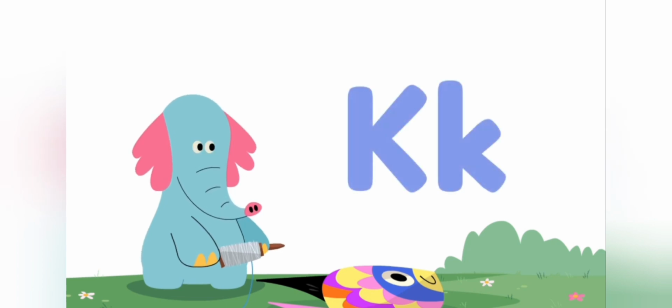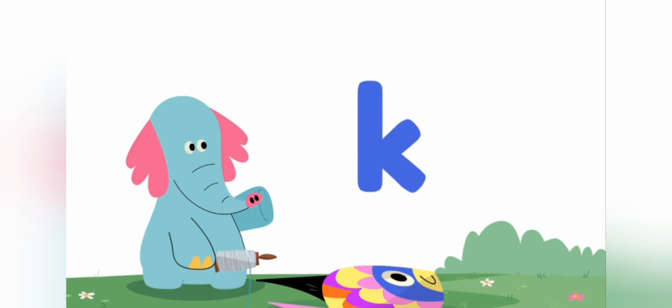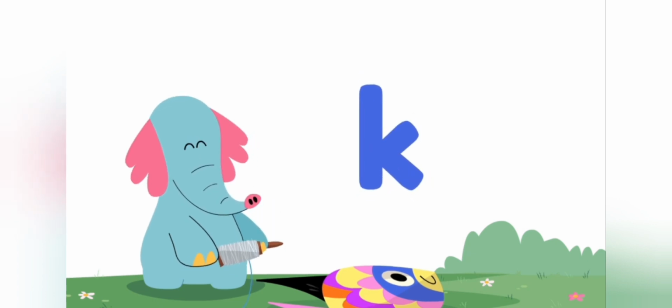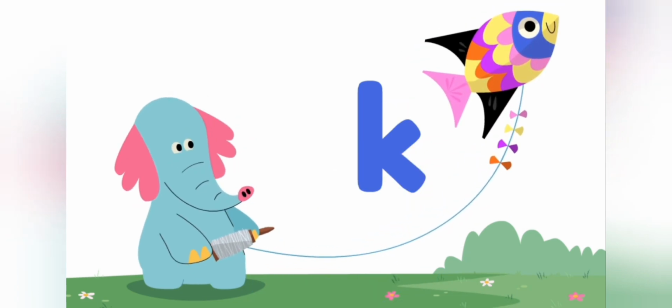This is the letter K. And this is the lowercase k. K makes the k sound, like in the word kite.